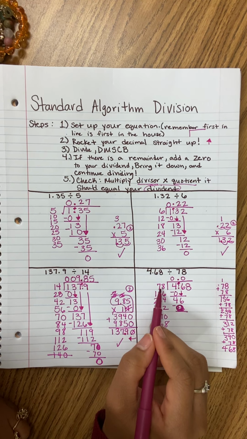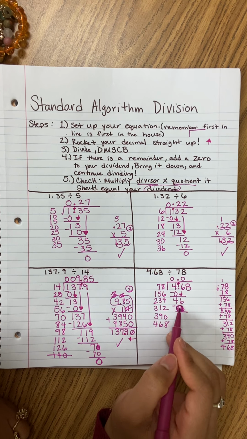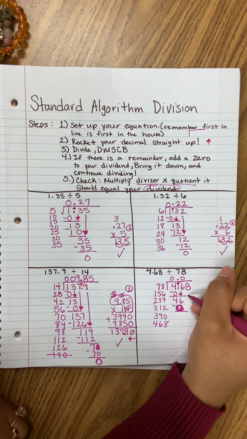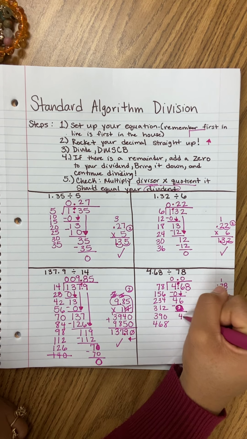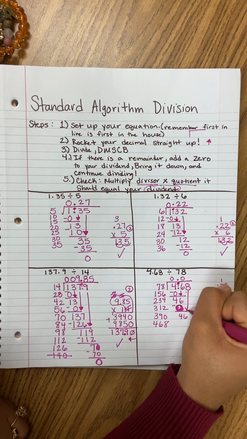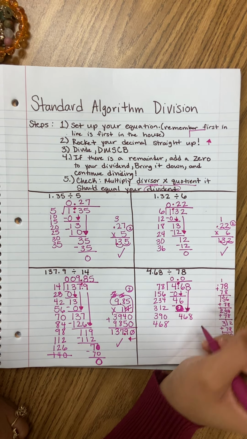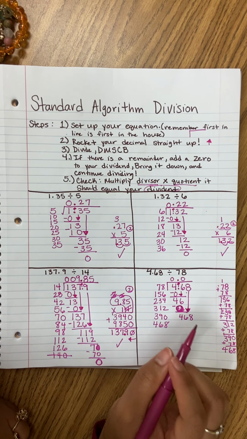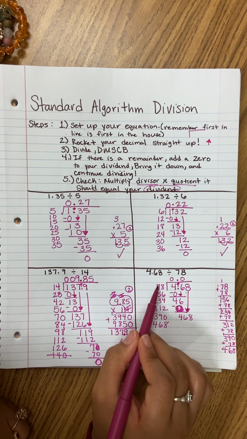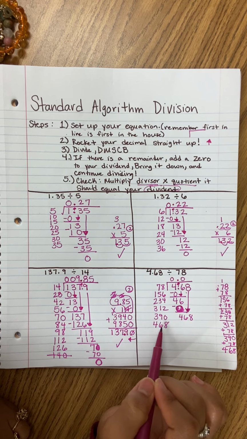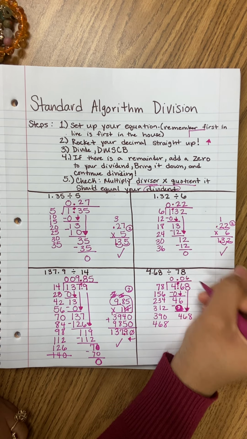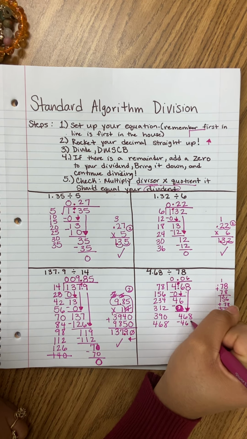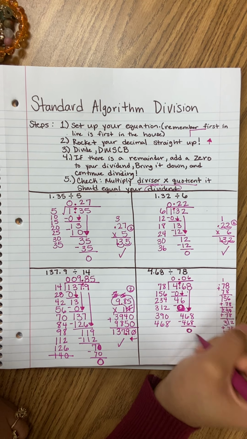Okay, because 0 times 78 gives me 0. So I have 46, bring down my 8. Now I'm at 468. That would be a yes, 1, 2, 3, 4, 5, 6 times. And I still should have a remainder of 0.